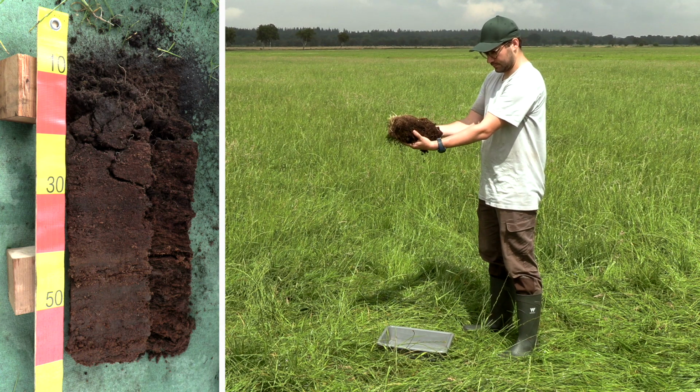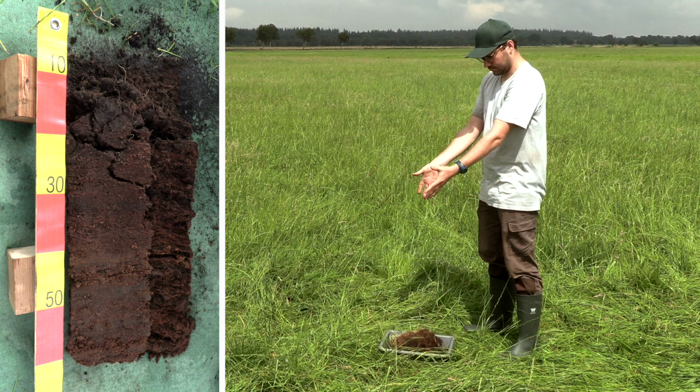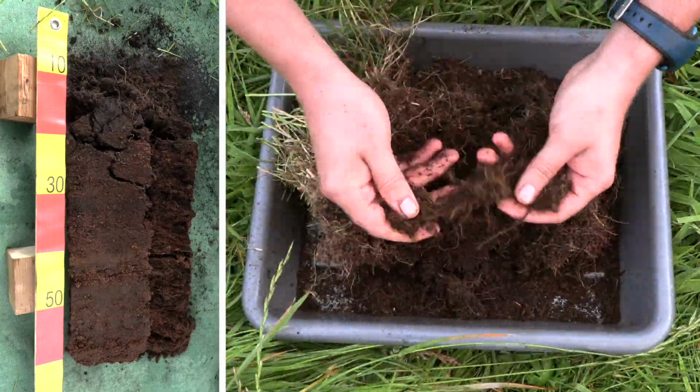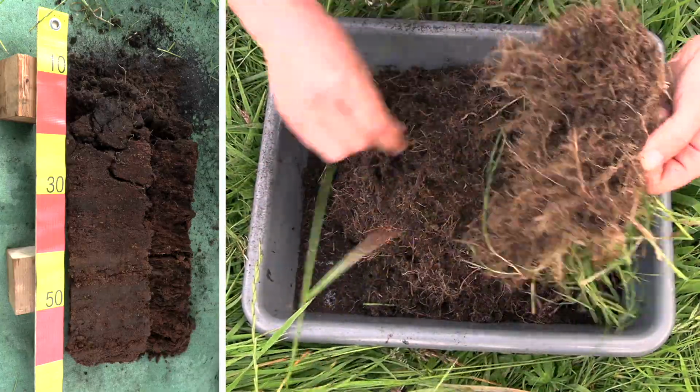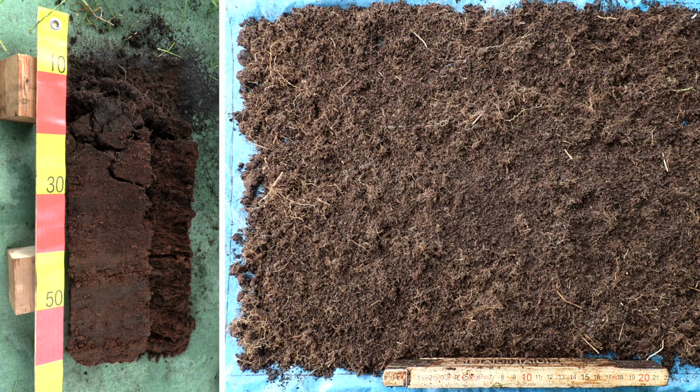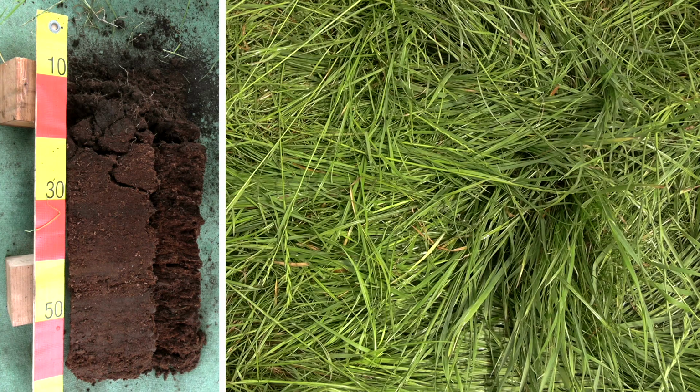This material should be dropped from a height of 1 meter into the plastic container. Aggregates which are still connected should be separated by hand. In this way, the soil structure type can be best identified. Afterwards, the material will be laid out on the rectangular hard surface and the aggregates will be sorted along the long side of the rectangle according to size. Now the dominant aggregate size can be identified.